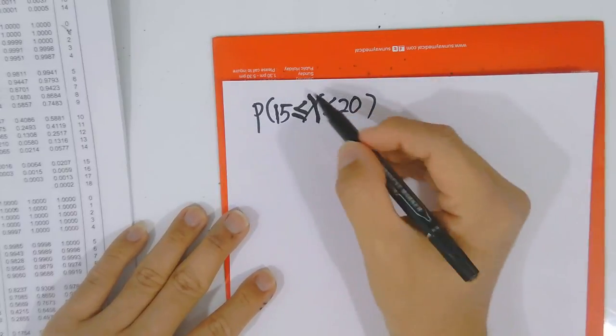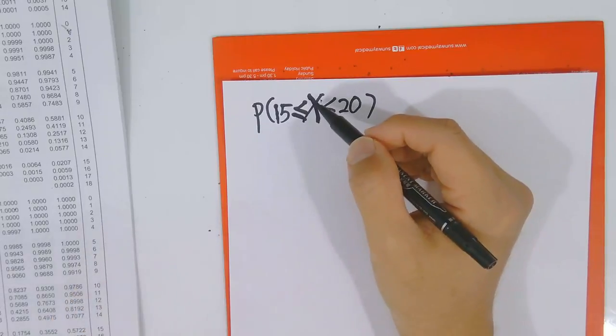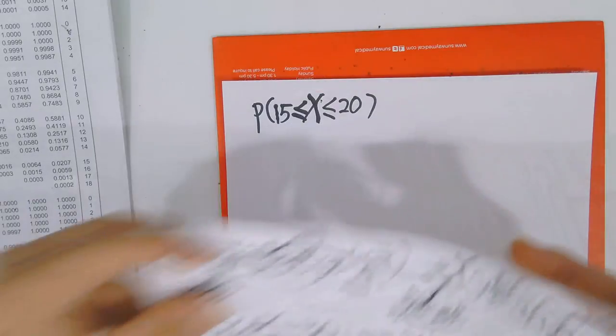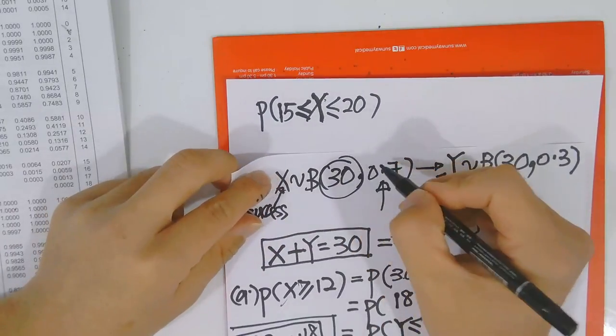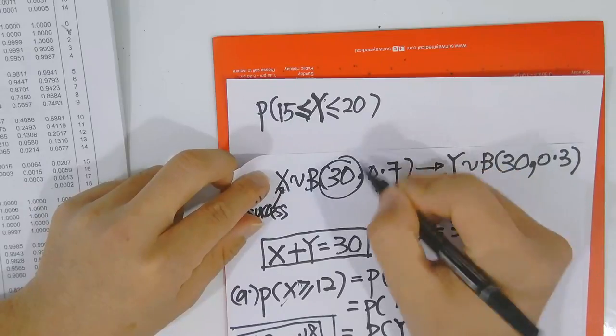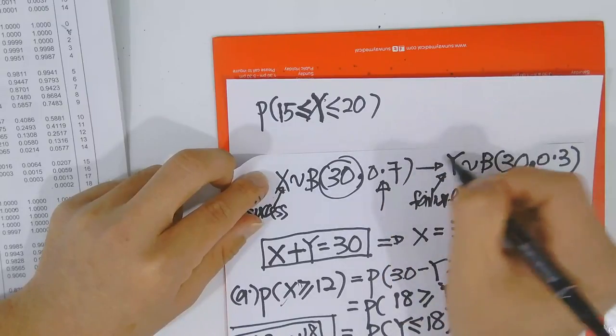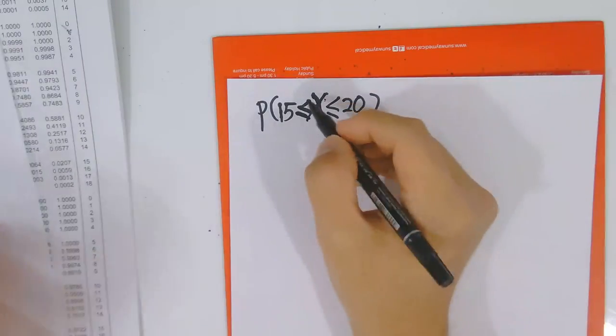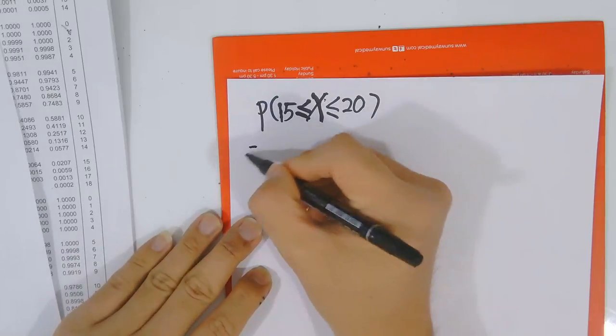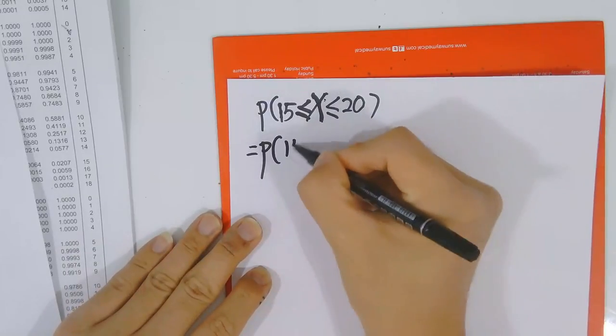In this special case, we know that the probability is not less than 0.5, it is 0.7, which is not in the statistical table. So we have to do some transformation to help us. We have to transform the x into variable y.